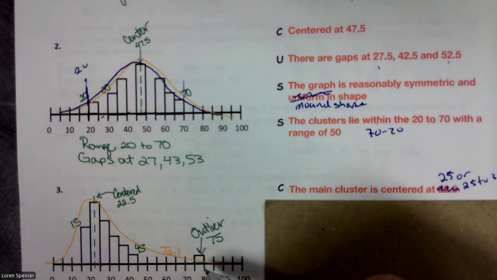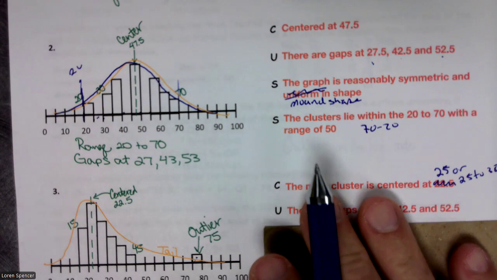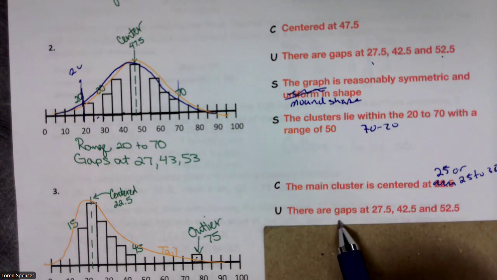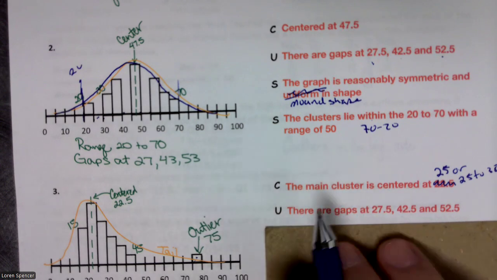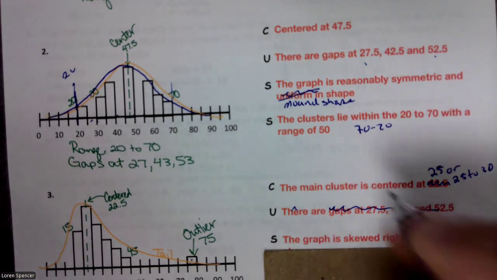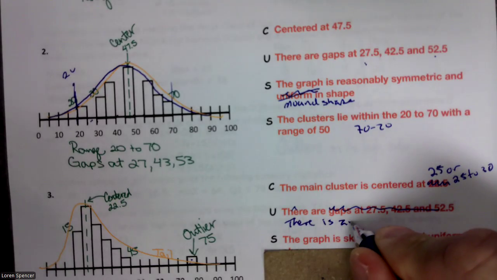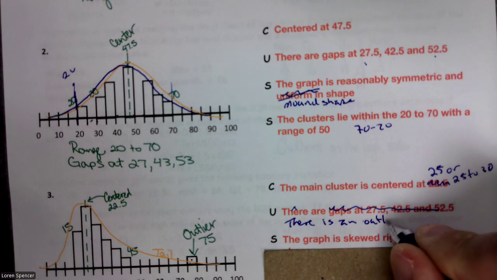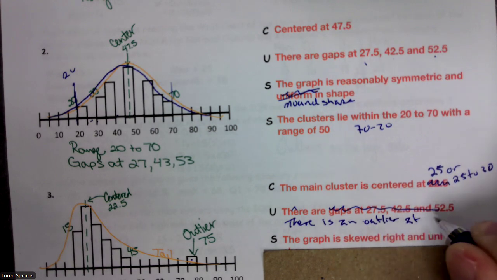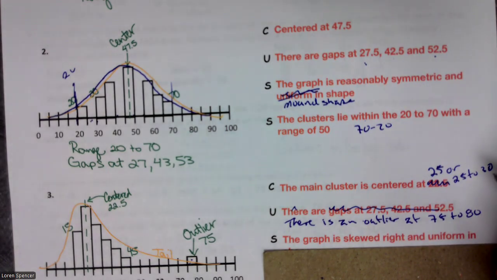Unusual features: do I have any gaps or outliers? Yes, I definitely have an outlier at 75 to 80. I wouldn't say that they're gaps. What I would say is there appears to be an outlier at 75 to 80.